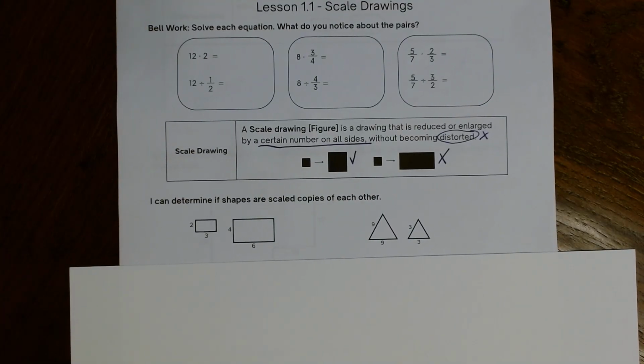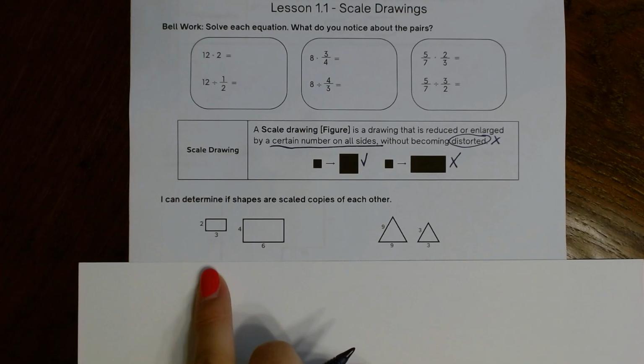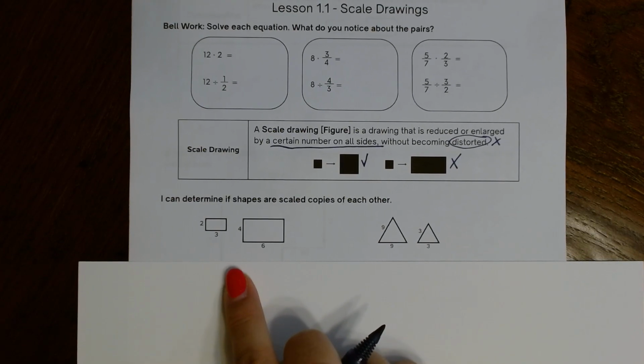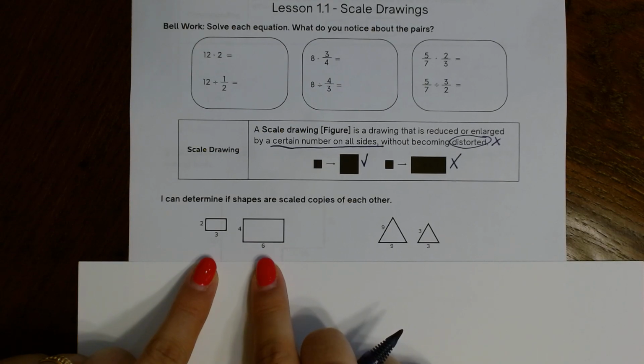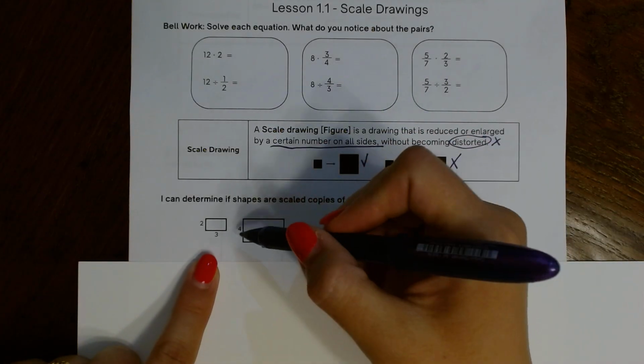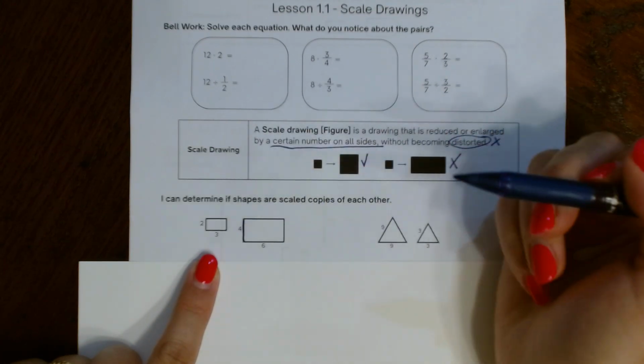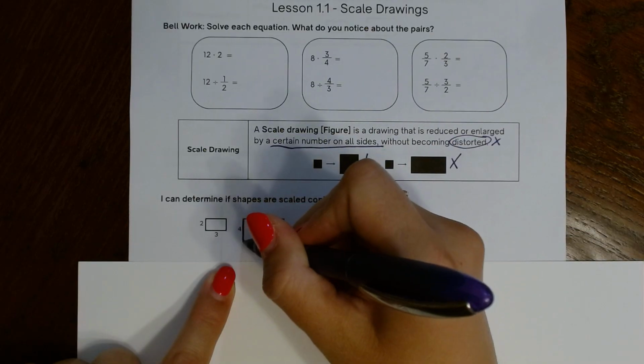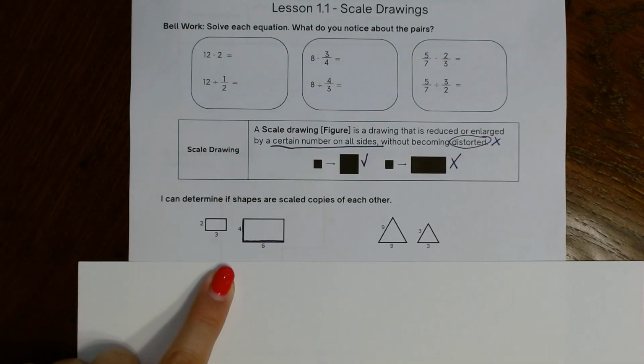Okay, so when we're talking about scaled figures in math, we're going to be paying attention to the side lengths. So we're going to try to figure out if the second shape is a scaled copy of the first shape. And we can do that by seeing if we make the one side and the longer side both bigger by the same scale factor or scale number.